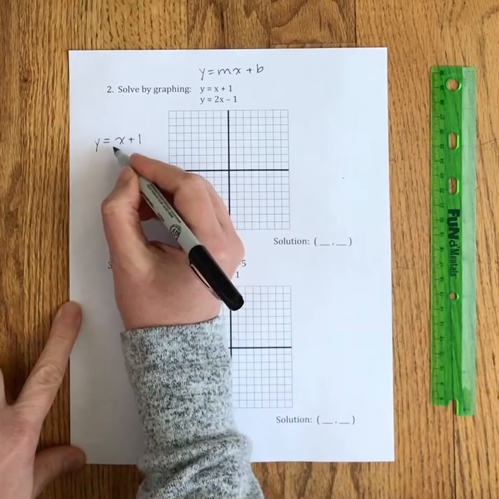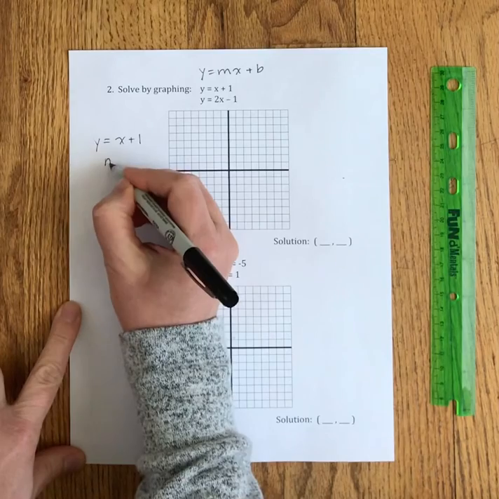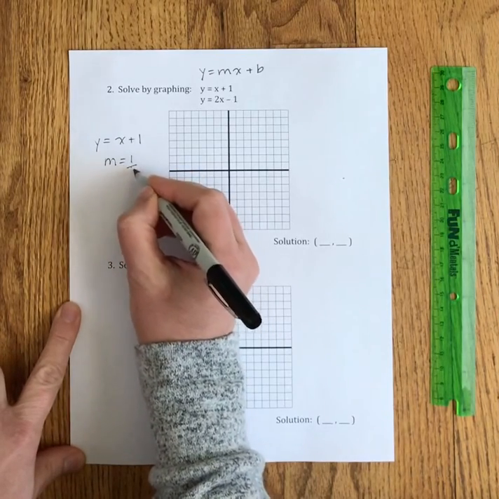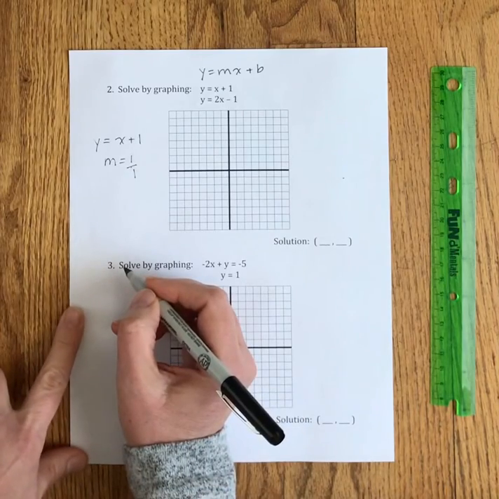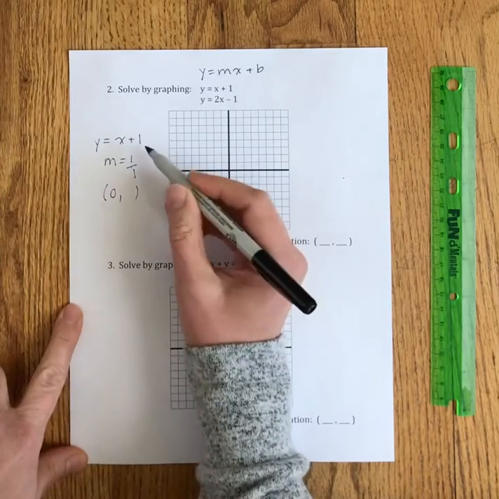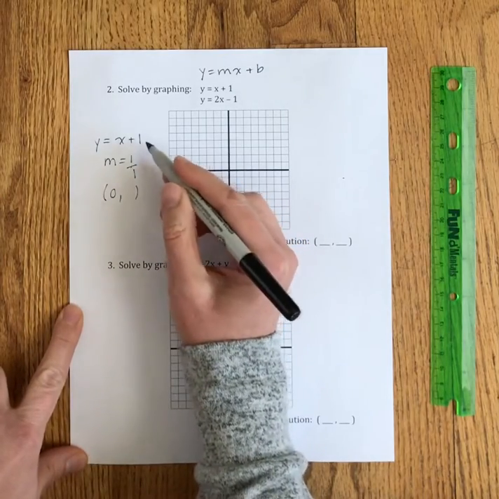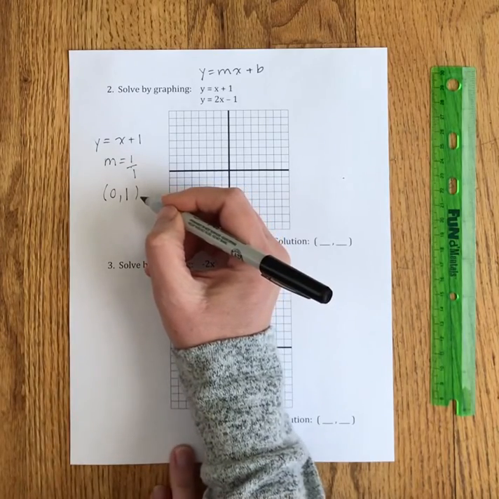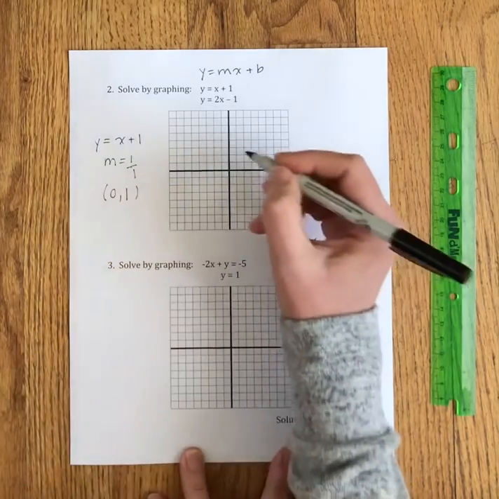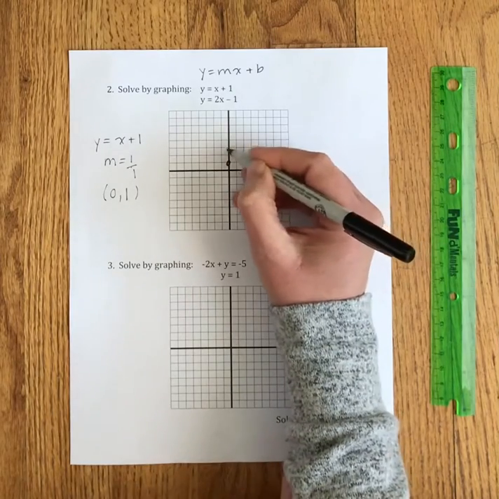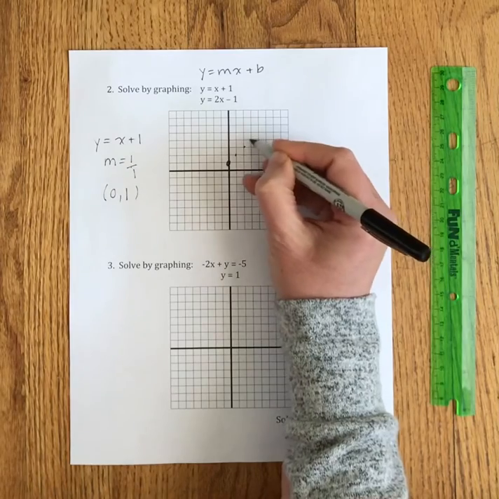Looks like the m number in front of the x there would be an invisible 1. So this line has a slope of 1. Since we like to think of slope as a fraction, let's put that over 1. And then the b number helps us know what our y-intercept is. In this case, b is 1, so the y-intercept for this line is (0, 1). That means the line will start at 1 on the y-axis, and from there it'll go up 1 over 1.